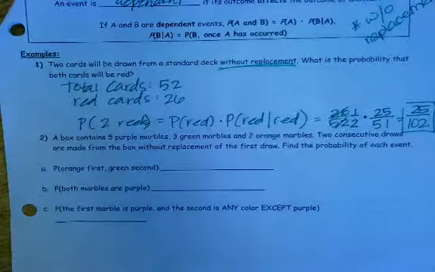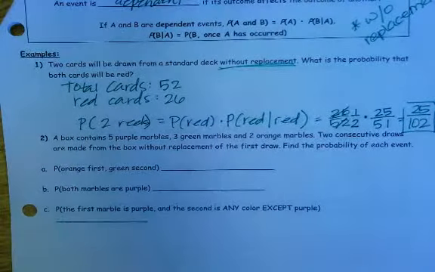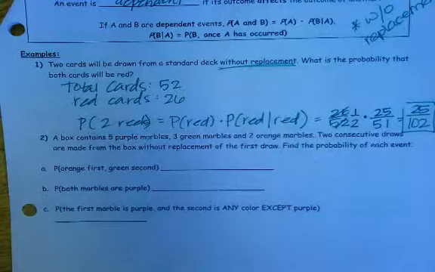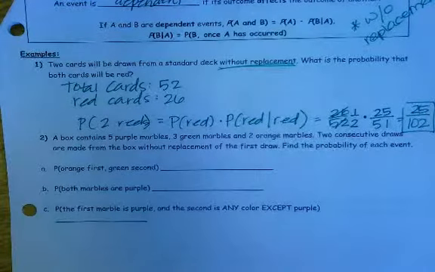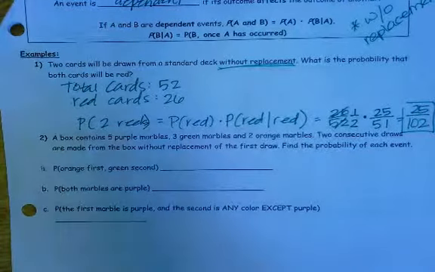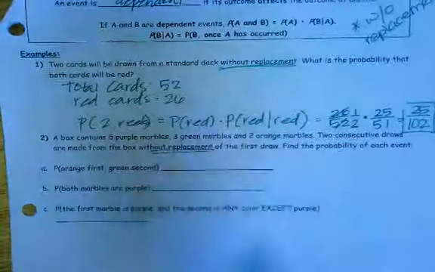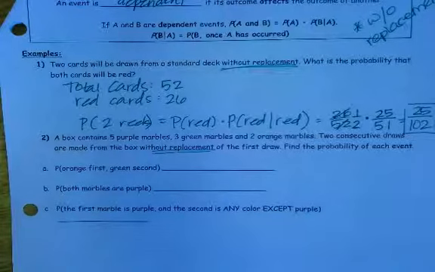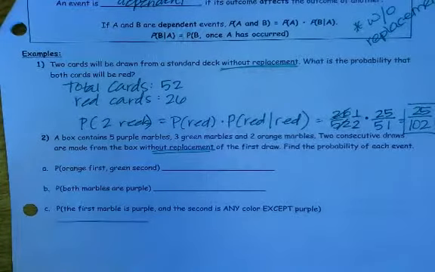Number 2, a box contains 5 purple marbles, 3 green marbles, and 2 orange marbles. 2 consecutive draws are made from the box without replacement of the first draw. Find the probability of each event. So we want the probability that orange is first, green is second.